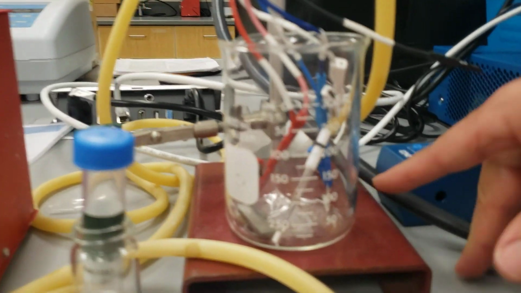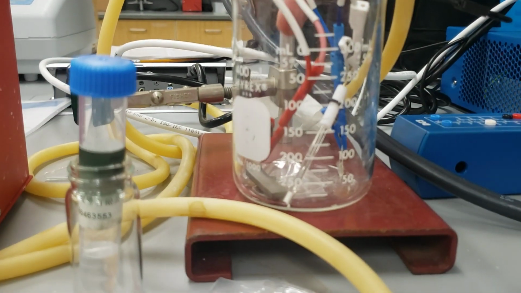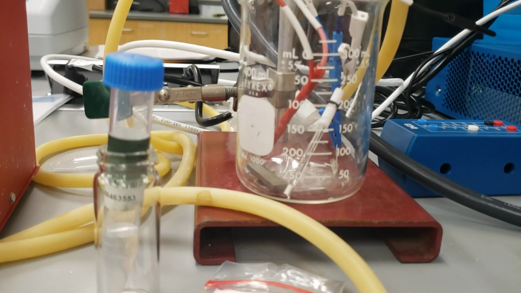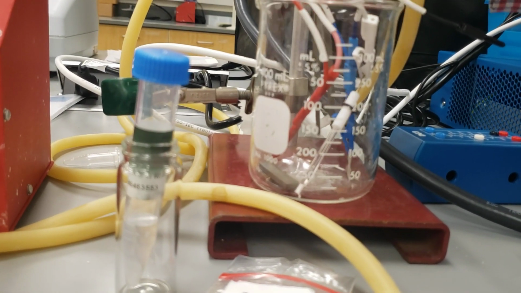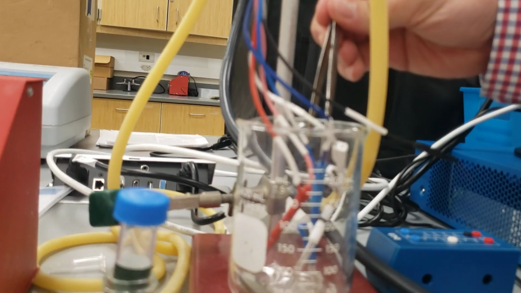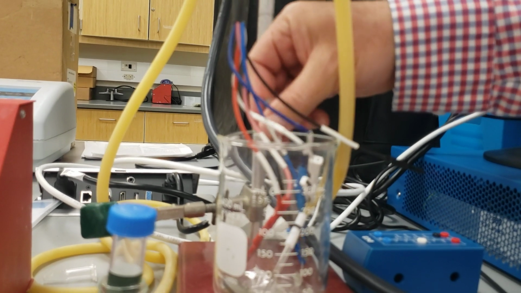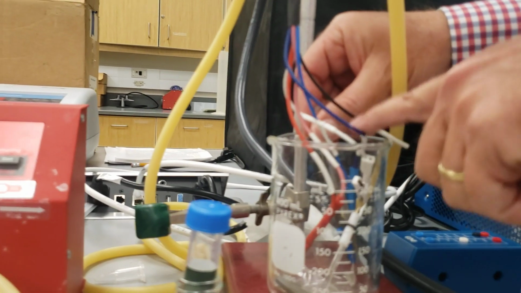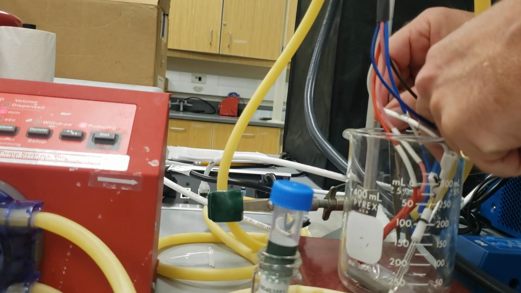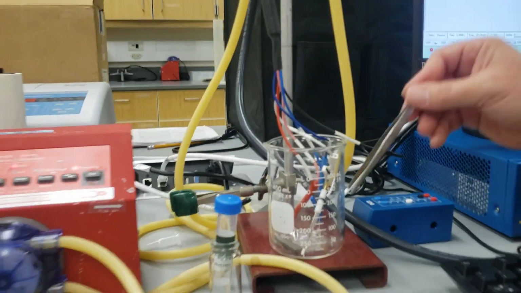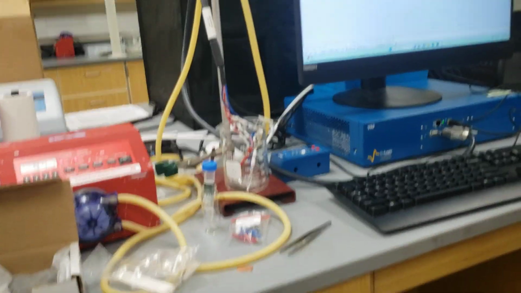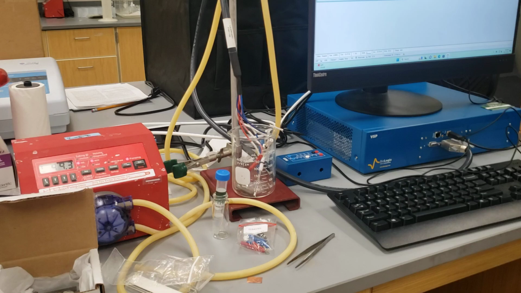The counter electrode is going to be opposite, as far away as we can get it. We can use this to help push it into the right spot. That's good right there. And then the reference electrode up against the working electrode.